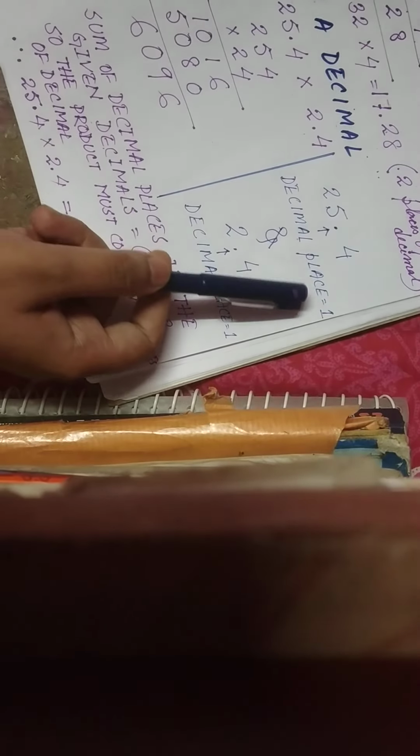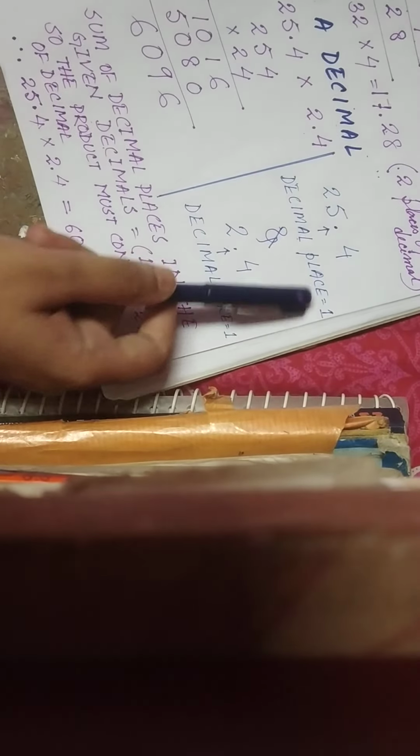That means we have to add these two numbers, 1 plus 1, that will give the answer 2. So the product must contain two places of decimal. That means this product, after multiplying these two decimals, will contain two places of decimals. So I have put a decimal after two digits from the right side. You can see here, and in bracket it is written two places of decimal.